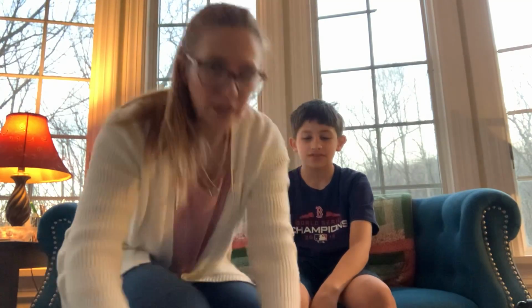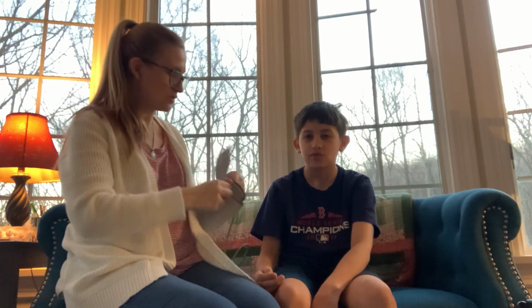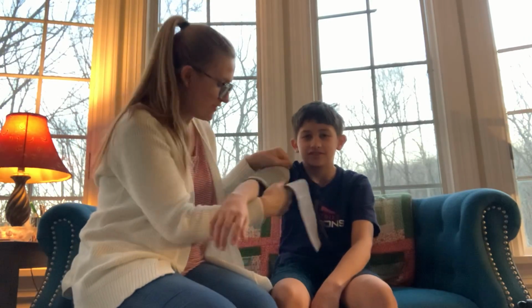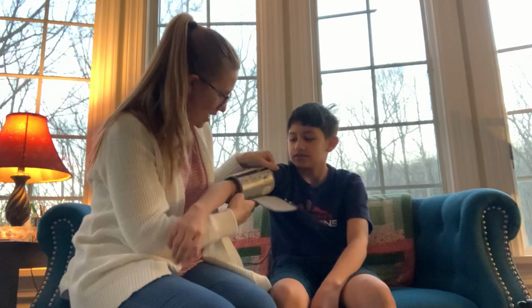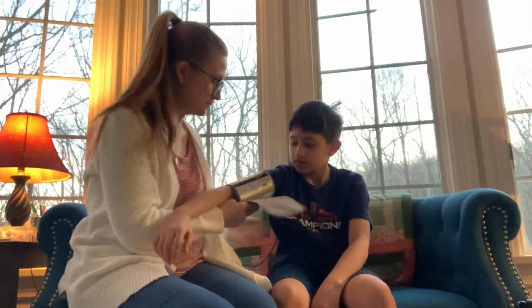Next, we would do the patient's blood pressure. So I don't have a normal blood pressure cuff. I have this electronic machine. So I'm just going to show you the placement of the cuff. So you put the cuff on, and then usually there's a spot where you would match it up with the brachial artery.